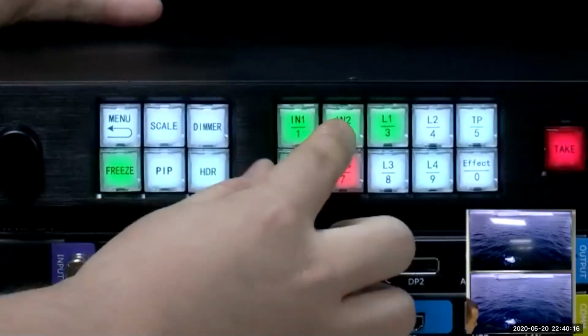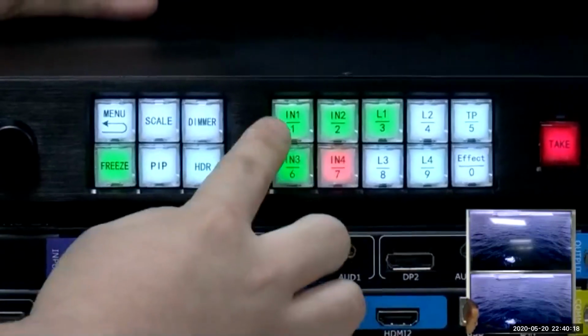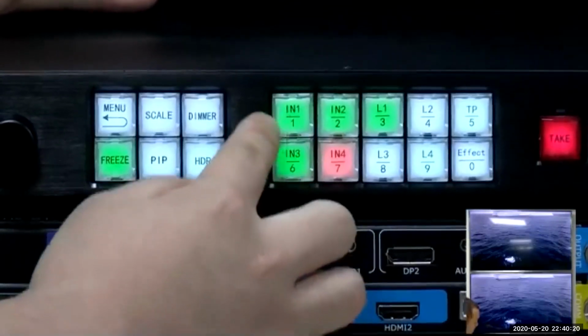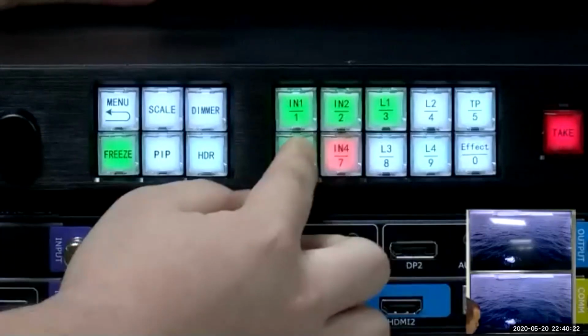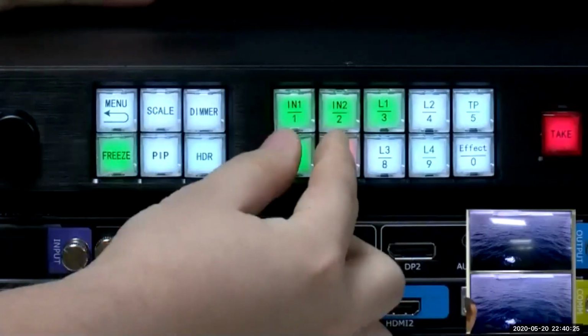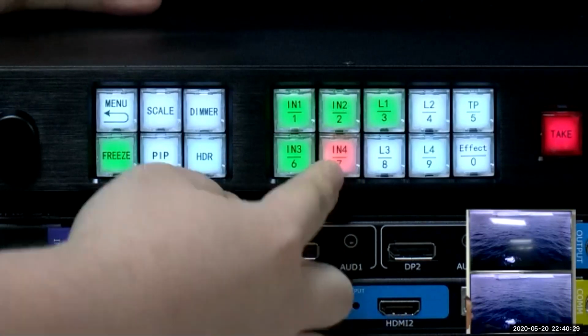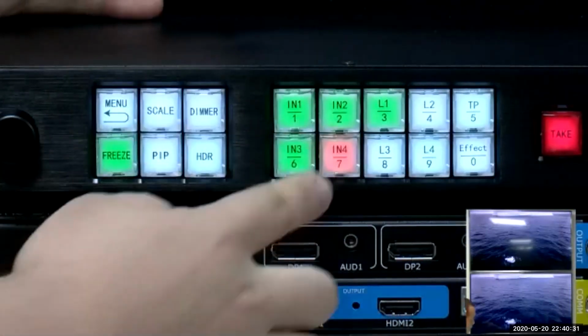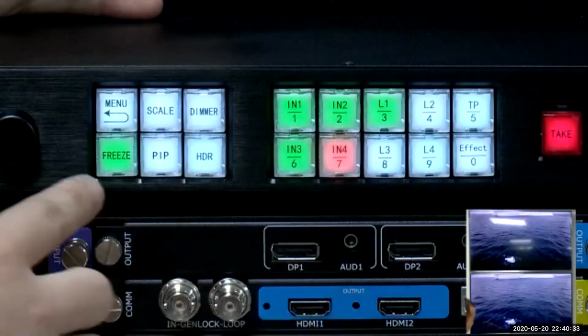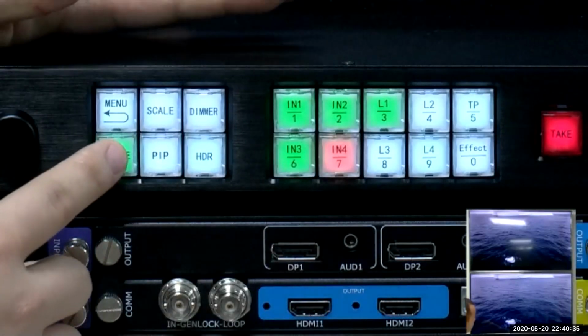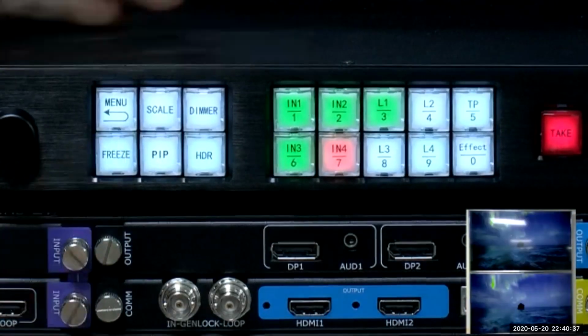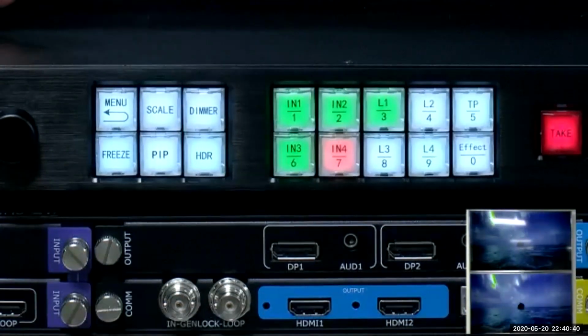It means you plugged the source in. I plugged four sources into inputs 1, 2, 3, 4, so they become green. If it becomes red, it means I selected this input. Now it's input 4. I press freeze again, and it becomes live again.